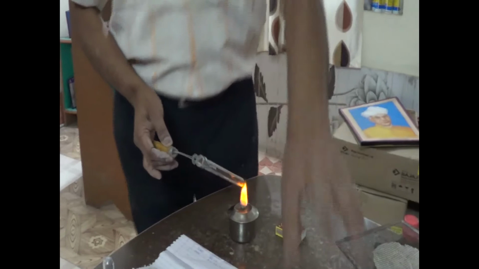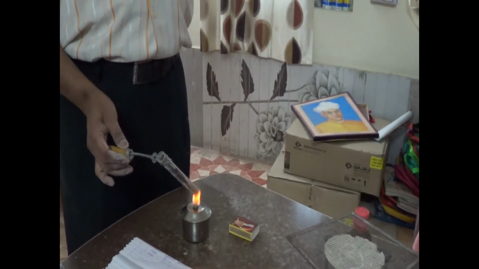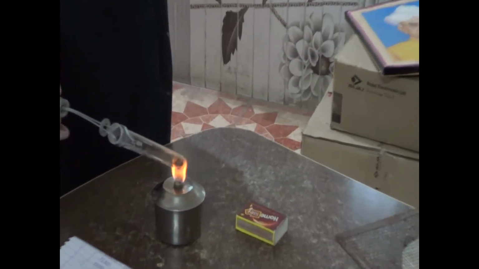Now see. You remember the color of the copper that you have seen? Now I will show you the color of the copper after heating.